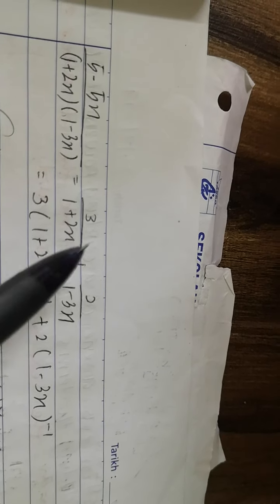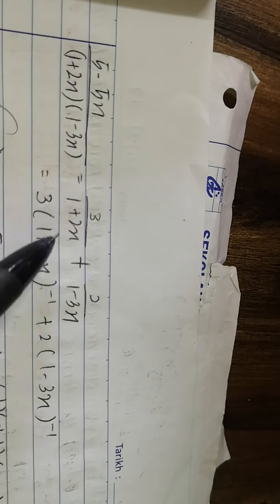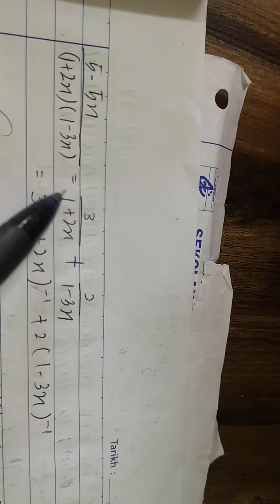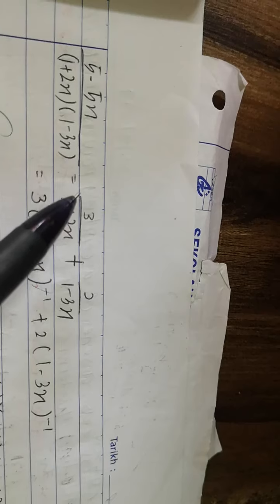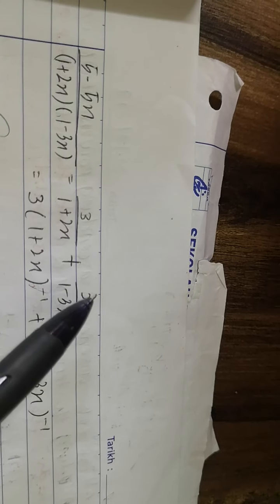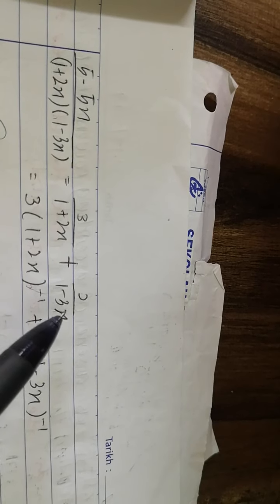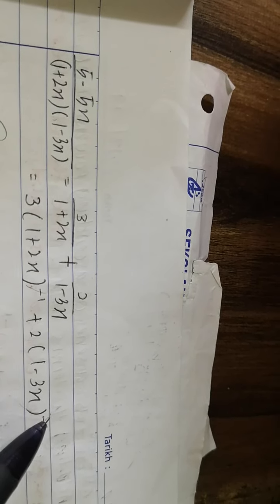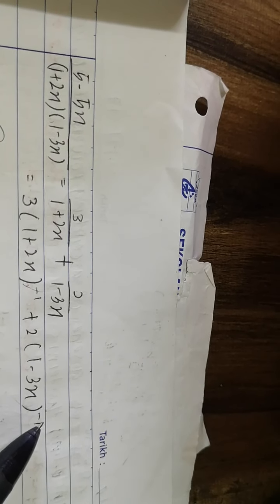So equal to 3 over 1 plus 2x, I can write as 3 bracket 1 plus 2x power negative 1, sebab dia over mah. So yang ini pun sama. 2 bracket 1 minus 3x power negative 1.